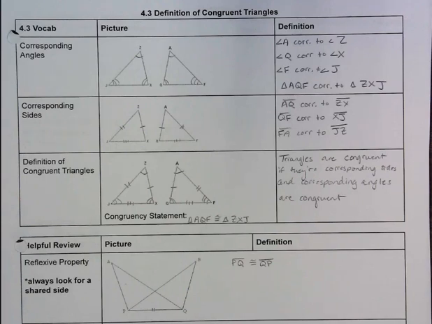Hi class, this is a tutorial video about how to prove triangles are congruent, and we're going to do this a couple different ways. The first way is using the definition of congruent triangles, which we looked at before. Triangles are congruent if all of their corresponding sides are congruent and all of their corresponding angles. So corresponding just means they are in matching locations.